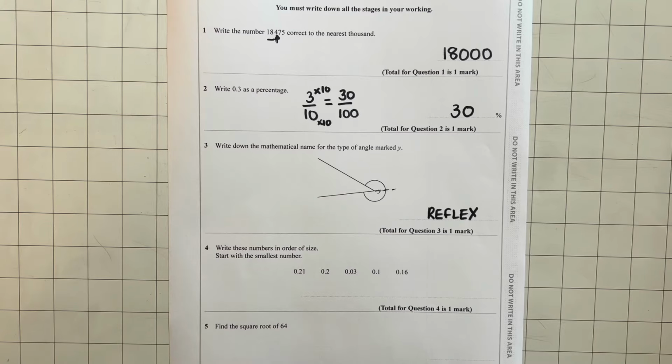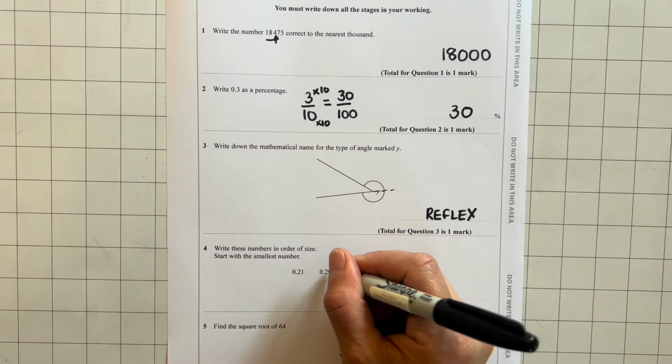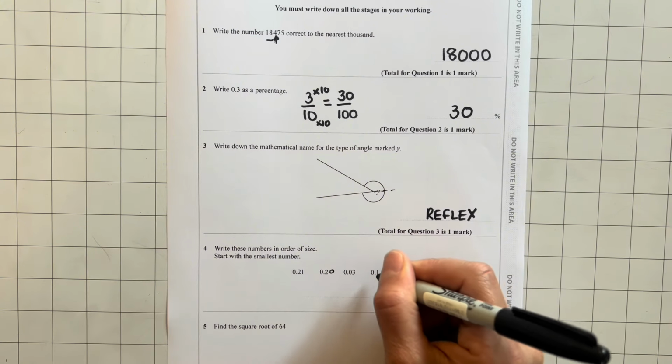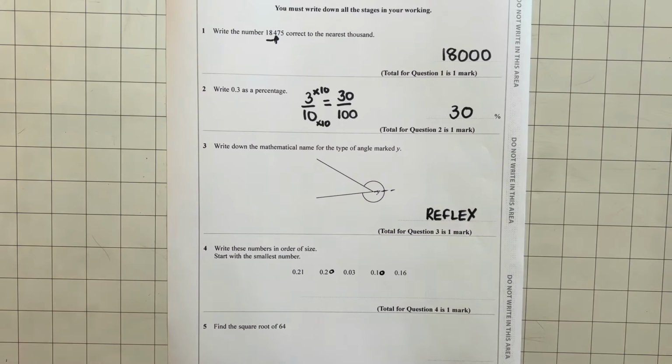Question 4 asks us to write these numbers in order of size and start with the smallest. When ordering these decimals, you may find it easier to make sure that all of the numbers have the same number of decimal places. And we do this by popping a 0 on the end of the ones that aren't quite as long. This won't change the value of the number, but it helps us visualise what's happening. We can now order them.